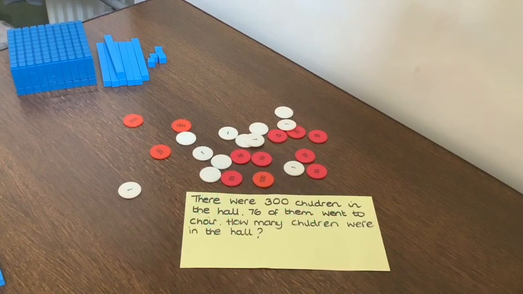So I like to leave you with a challenge, and I'm going to leave you with this problem because it leads us in really nicely for what we're going to cover tomorrow. We're going to go back over subtraction with the numbers that have zeros. So here's your problem for today. There were 300 children in the hall. 76 of them went to choir. How many children were left in the hall? Have a go. Don't worry if you're not sure because we'll go over it tomorrow.